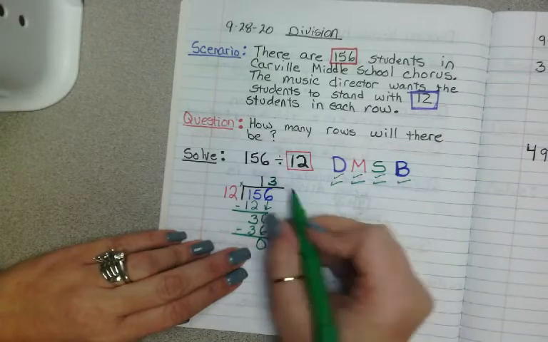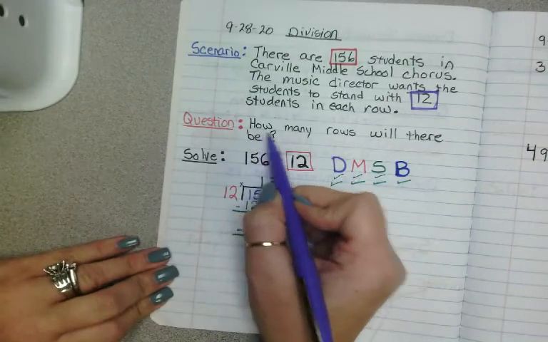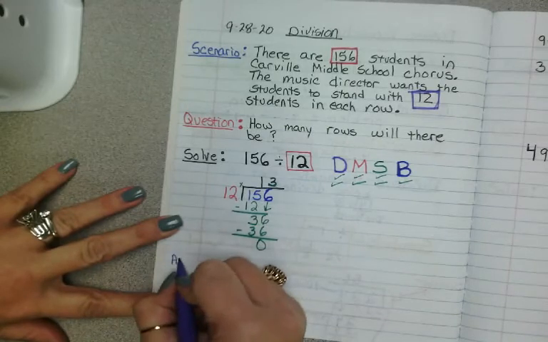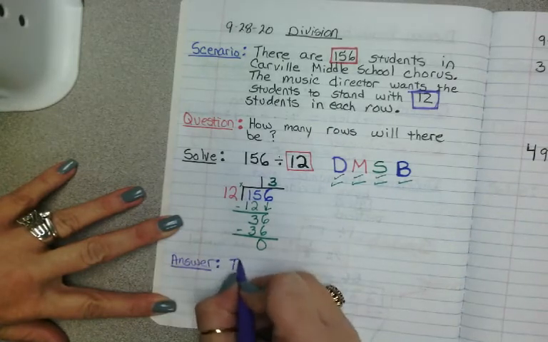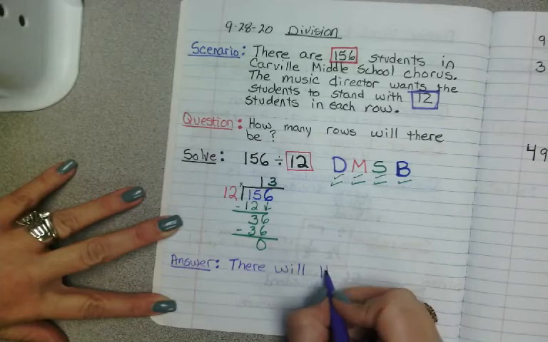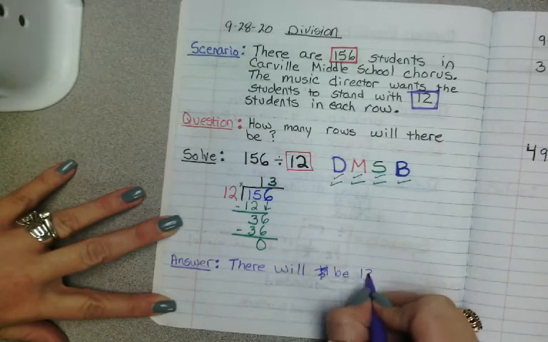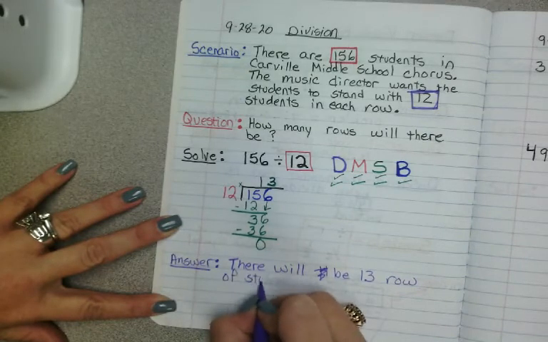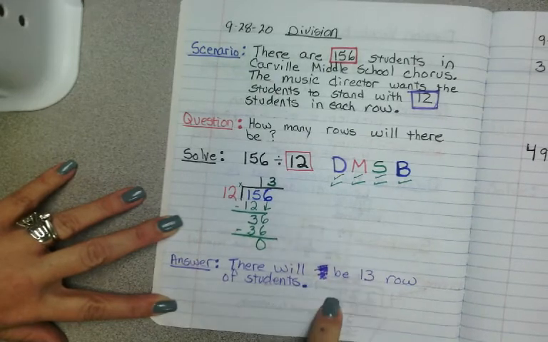So, boys and girls, I know that my quotient is 13. The question says, how many rows will there be? My answer is: there will be 13 rows of students.